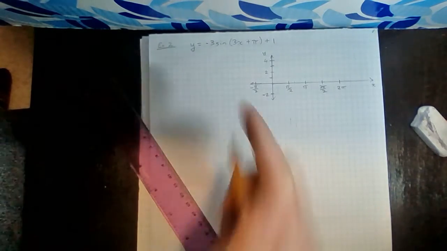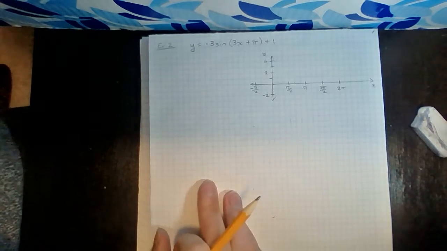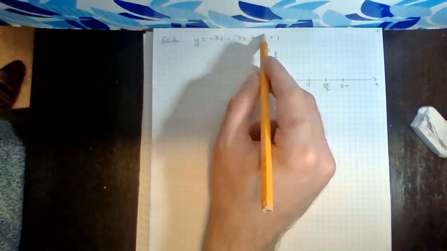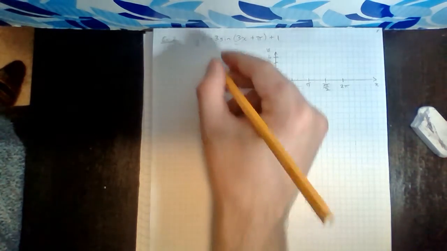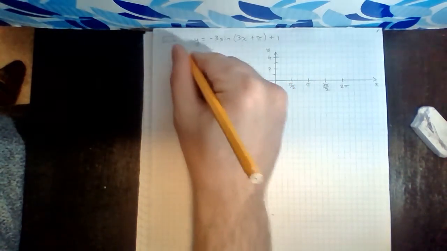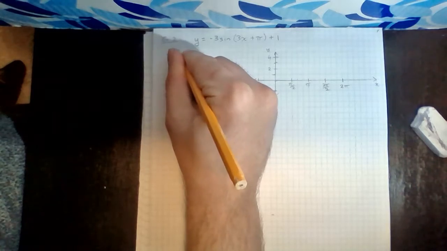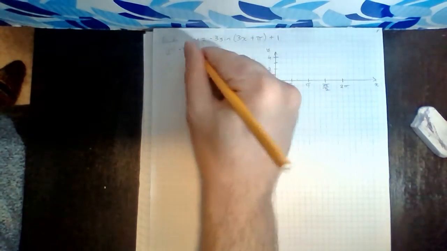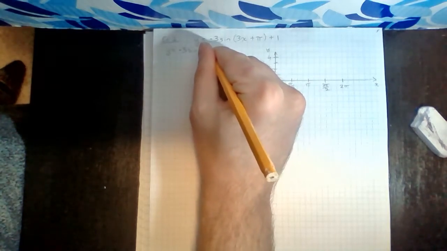So our next example, we're going to look at y equals -3 sine of (3x plus pi) plus 1. So the first thing before we can even start to talk about transformations here, we always need our inside term to be factored. So we can rewrite this equation, and we're going to factor out a 3 inside the brackets.